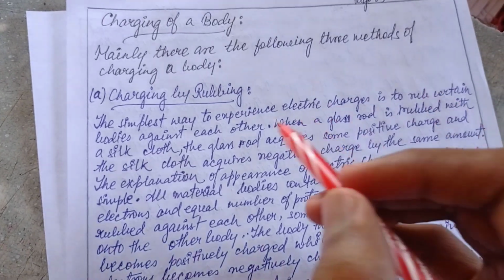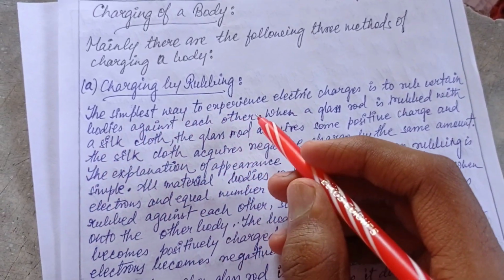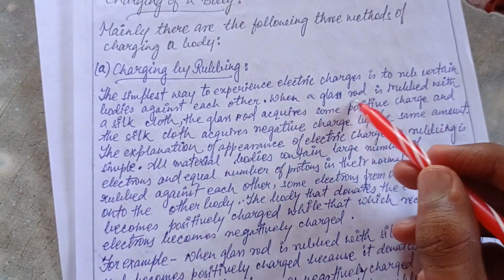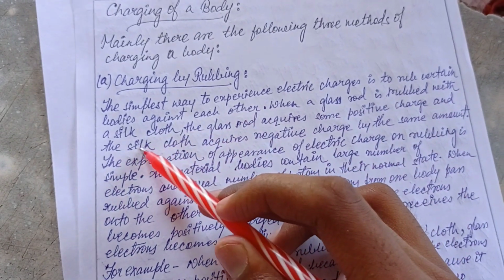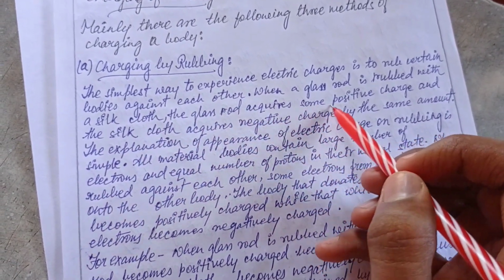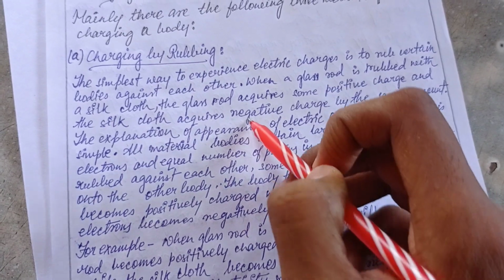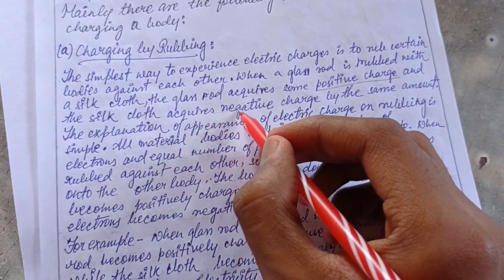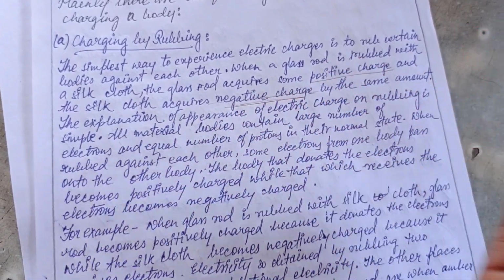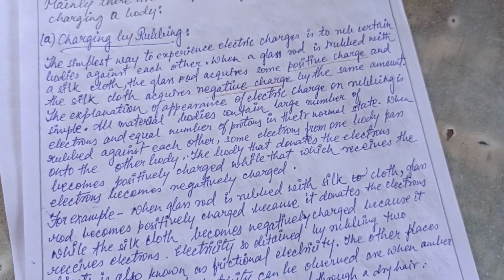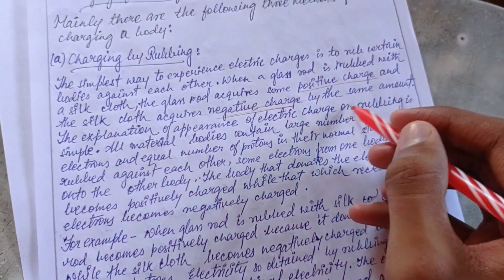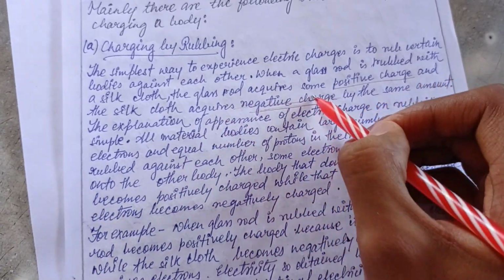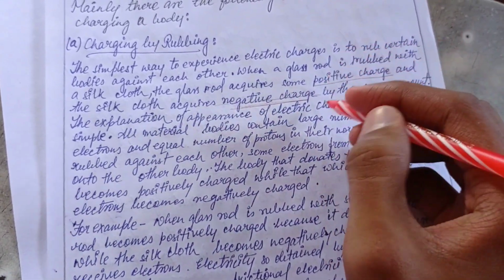So charging by rubbing: the simplest way to experience electric charges is to rub certain bodies against each other. When a glass rod is rubbed with a silk cloth, the glass rod acquires some positive charge and the silk cloth acquires negative charge. So the positive and the negative will attract, and they will be of the same amount.